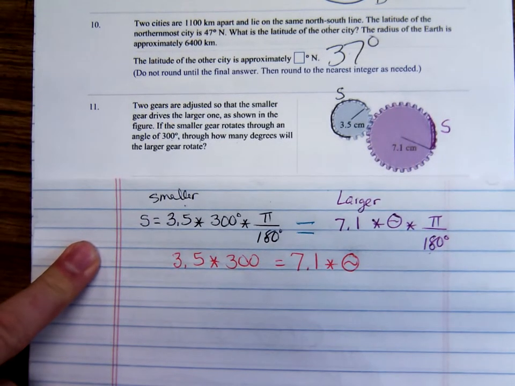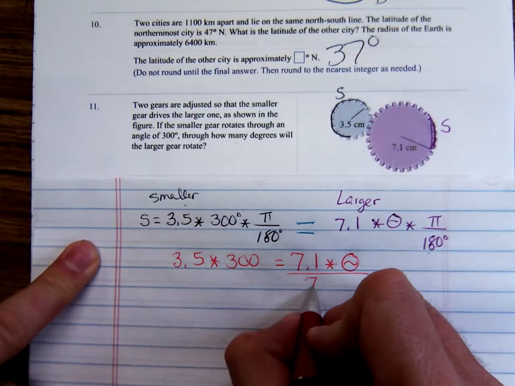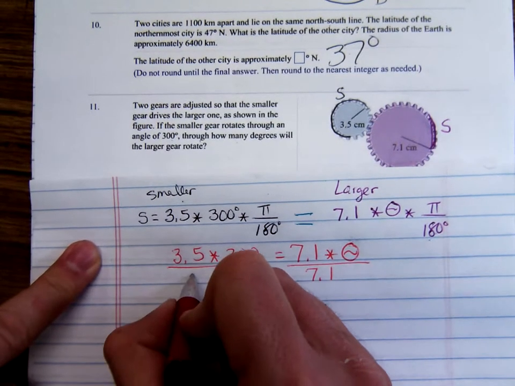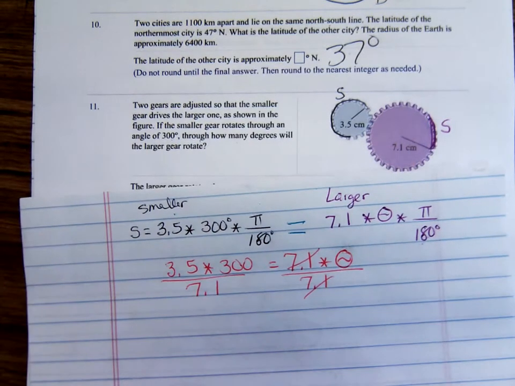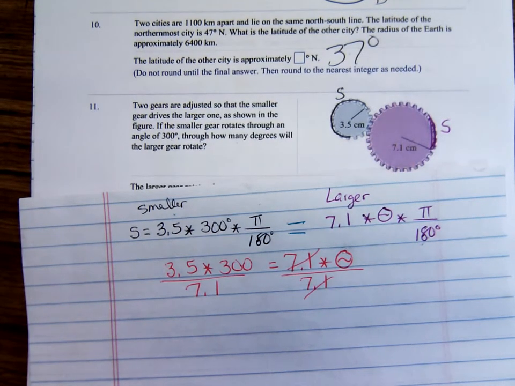Divide both sides by 7.1. And what we get here is going to be a degree measurement. 3.5 times 300 divided by 7.1.